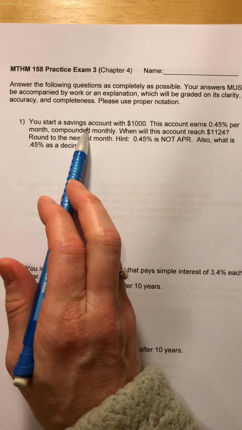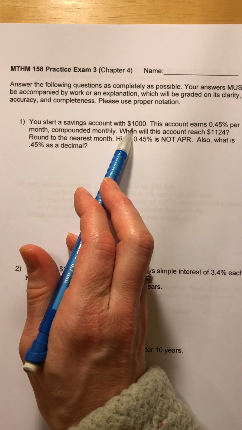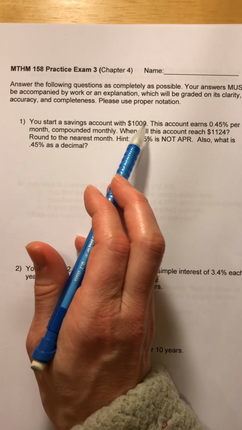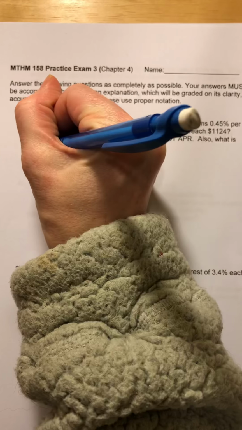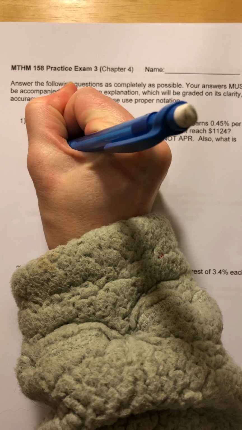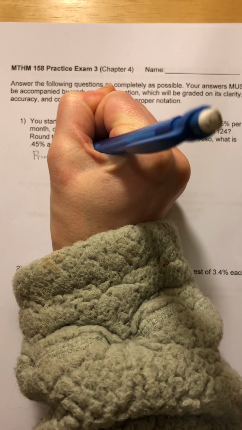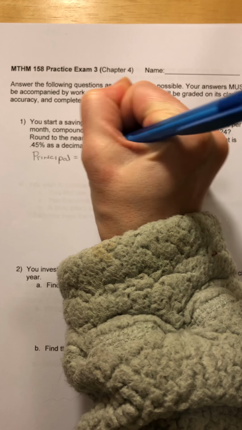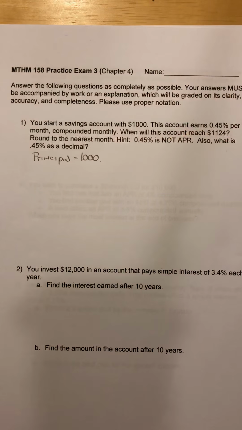You start a savings account with $1,000. It sounds like $1,000 would be your principal. So I'm going to write principal equals $1,000. This account earns 0.45% per month.